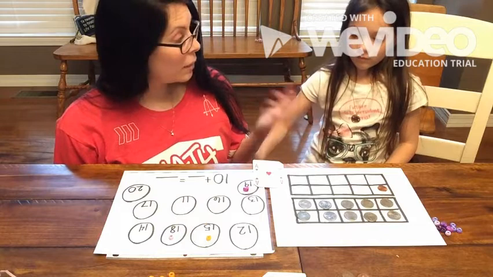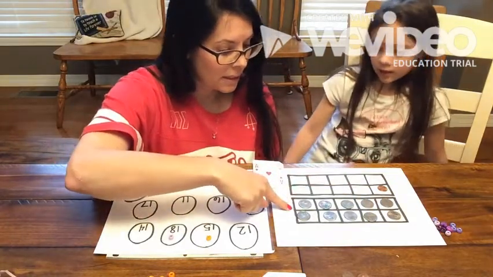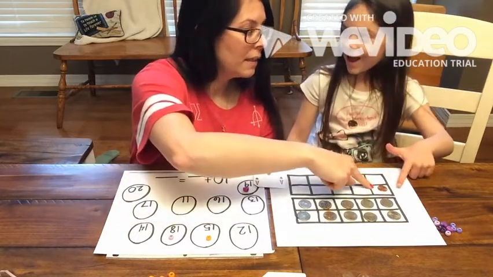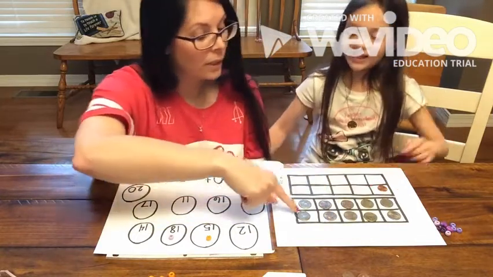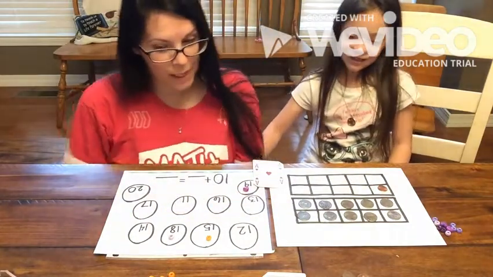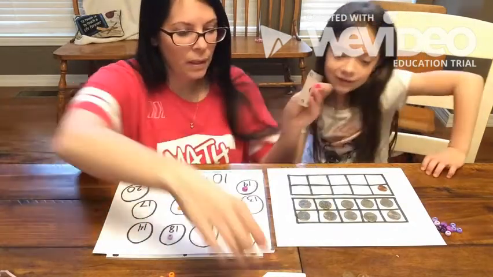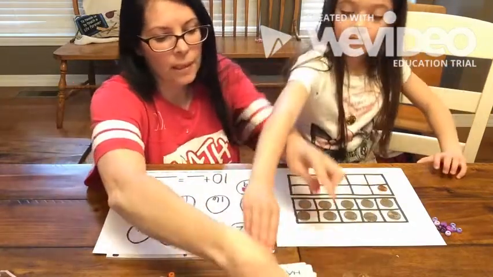Okay, so we think it equals 11. Let's count it and let's see. How many quarters do we have? 10. And we're adding. No, you're going backwards. We're going to add. 11. One more would be 11. Were we right? Yeah, we were. So I'm going to take my orange bead and put it on 11, and my card goes underneath. And we're going to keep playing.